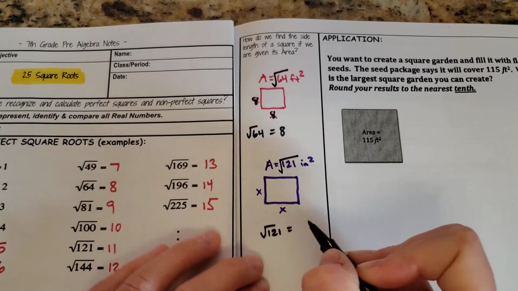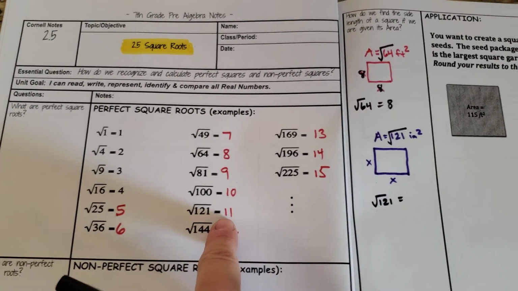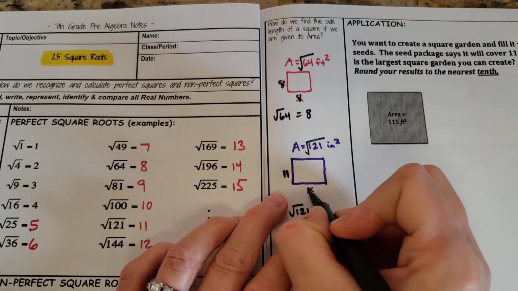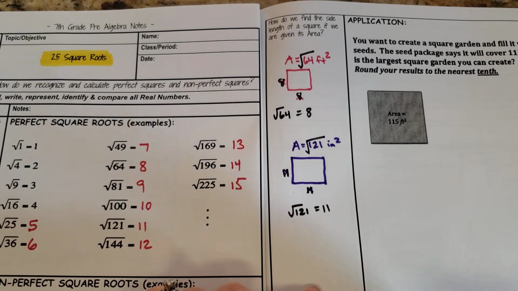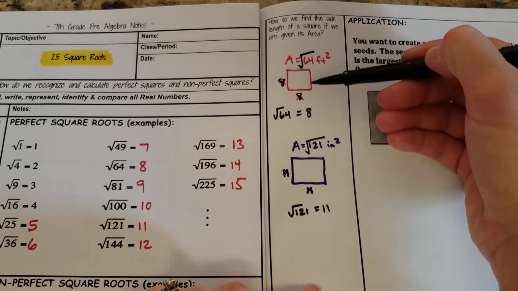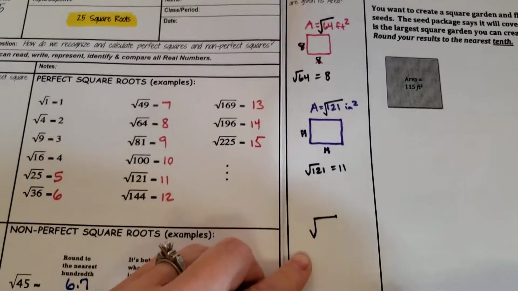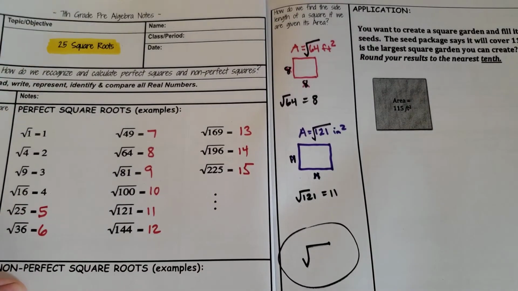So if you type that in your calculator, or you just use your notes here, we see that's 11. So we would have an 11 by 11 square. 11 times 11 is 121. Okay, so this is how we would find the side lengths of a square if we're given the area. We use the square root button on our calculator. Okay, now let's take a look at the application.